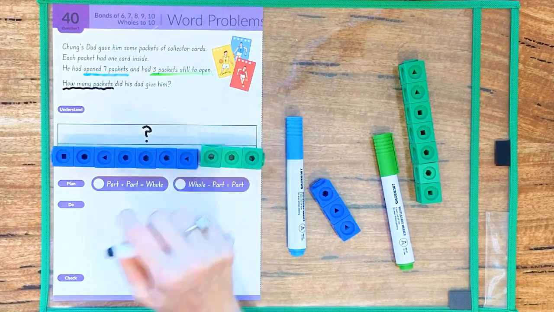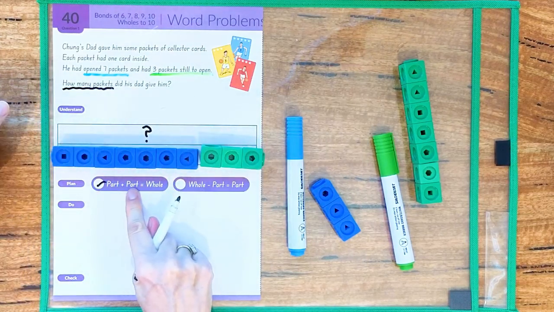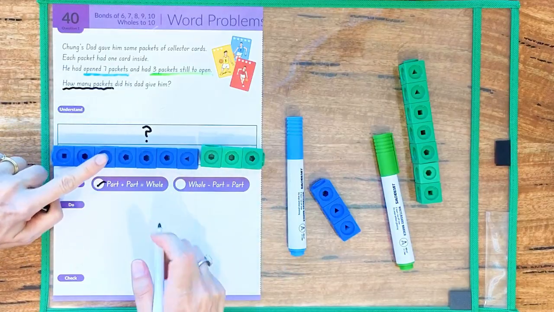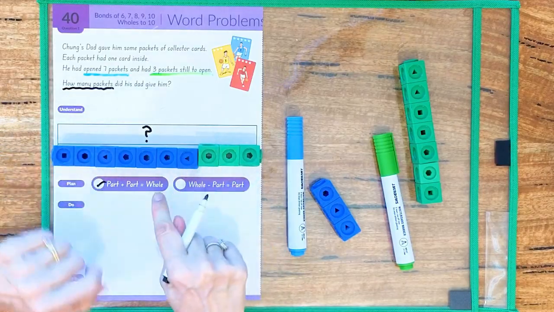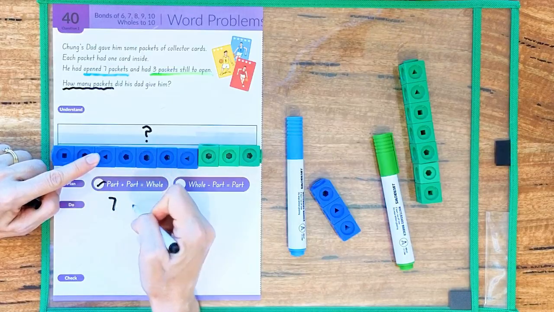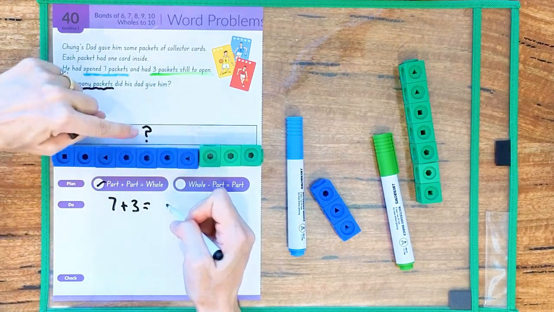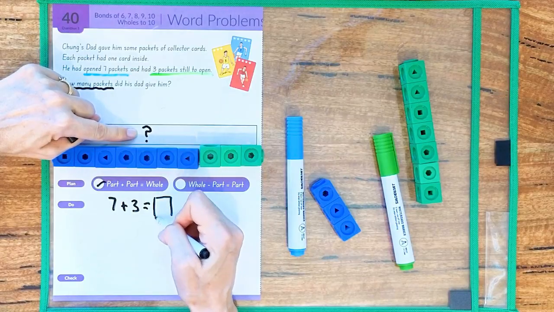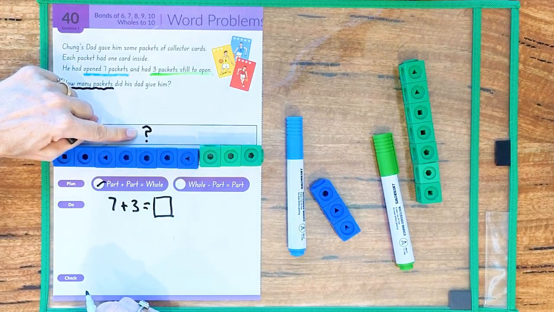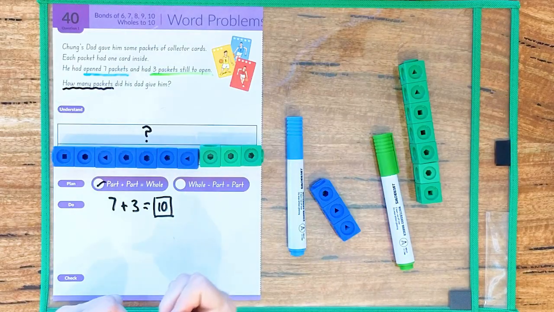To find the whole, I'm going to use this plan. Part add part equals whole, because I know both the parts and I don't know the whole yet. So a part of 7 add a part of 3 will give me the whole that is unknown. 7 add 3 is 10.